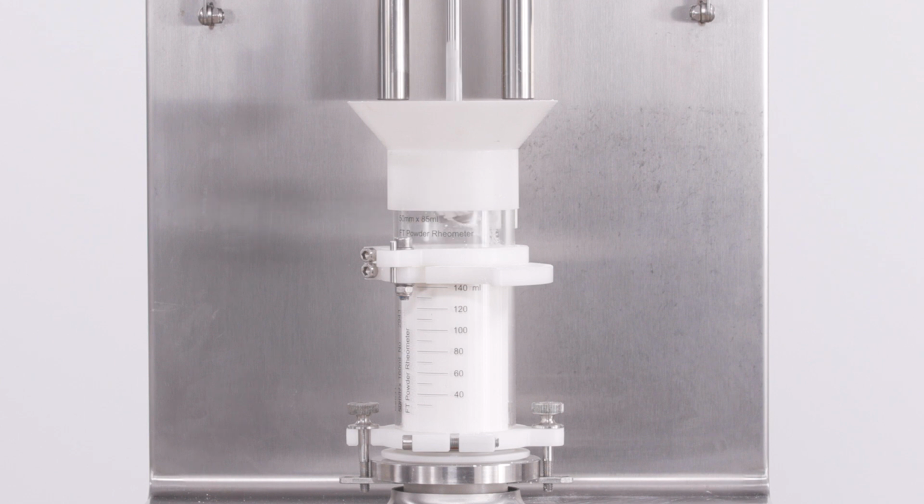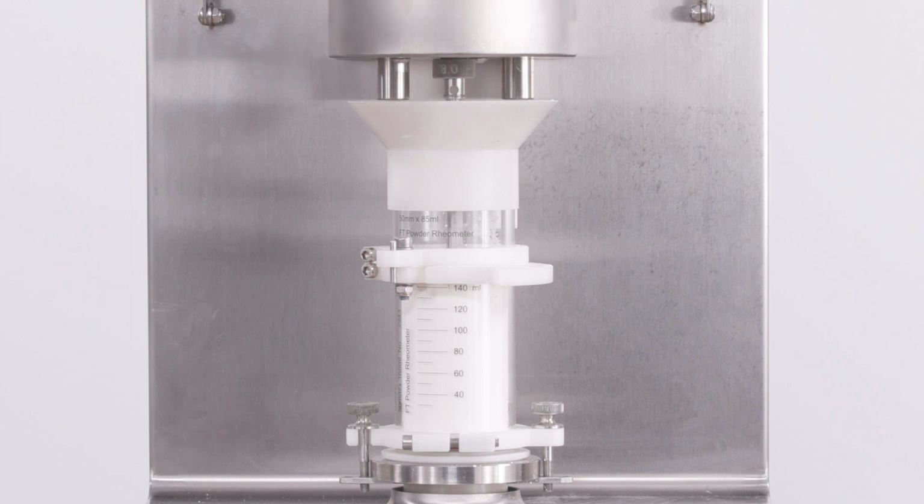During this section of the test, we're doing the same thing as in the stability section, running repeat cycles of conditioning and testing. Only now we are adjusting the tip speed of the blade to understand how the powder's flowability will change at different flow rates.